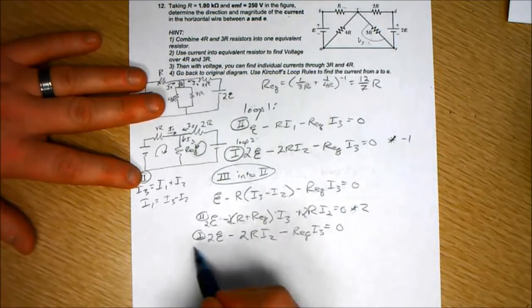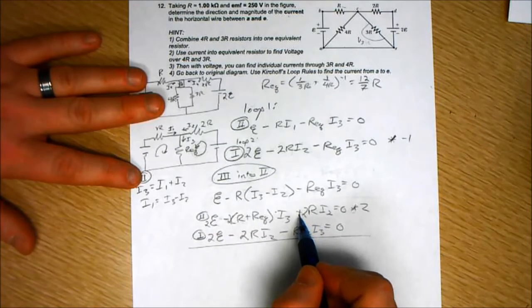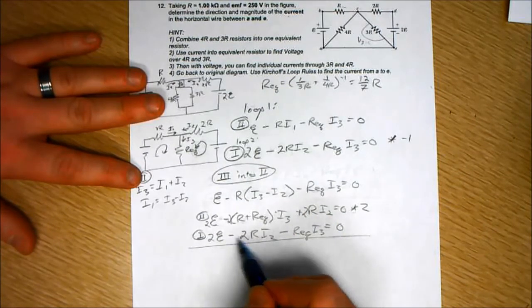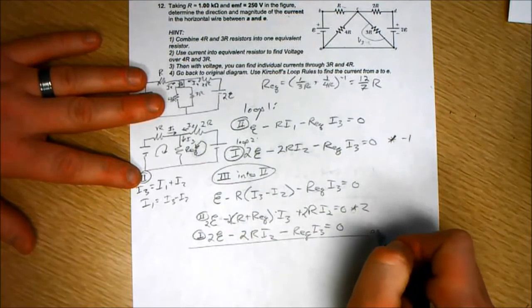So I'm just going to insert it in. Okay, so now I can add these two together. I have plus 2R I2 minus 2R I2. Add.